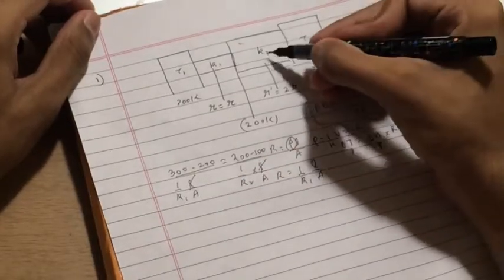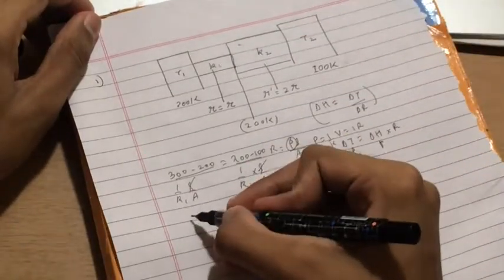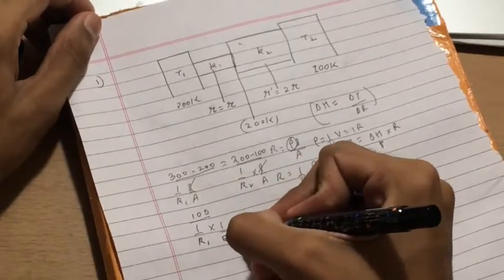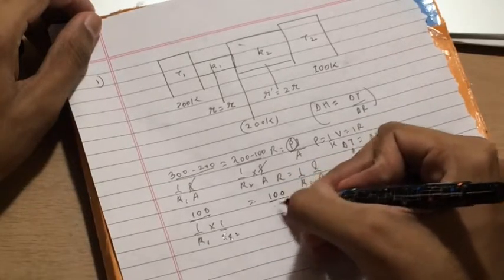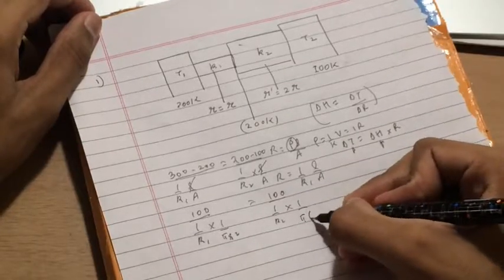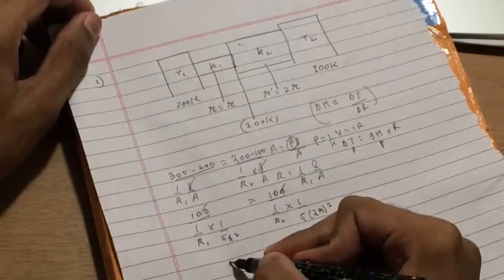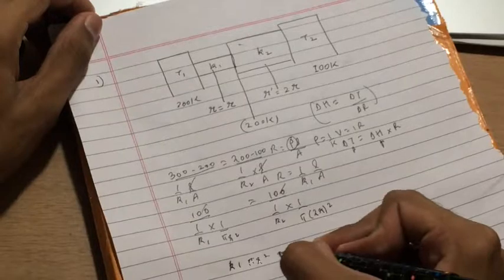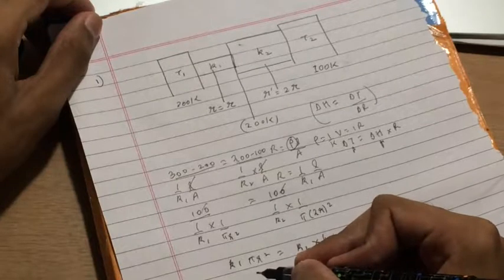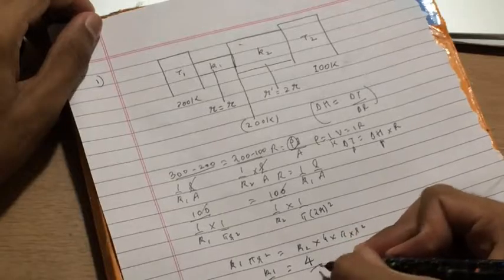And area, now this one has a radius that's twice that of K1, so we'll write 100 divided by 1 by K1. Area will be pi r square, and this will be 100 divided by 1 by K2. In this case, since the radius is twice, we'll be writing pi (2r) square. Right, 100 gets cancelled off, and we are left with K1 pi r square equals K2 into 4 into pi into r square. We need to find K1 by K2, which will be 4. So this was the answer.